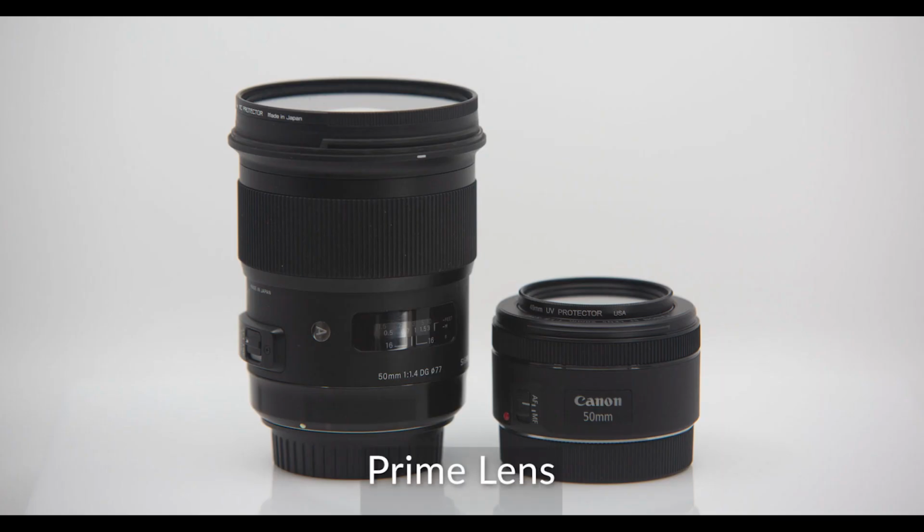Now, what's the difference between that and a prime lens? A prime lens cannot be zoomed in. It's set at whatever it is. So this is a 50 millimeter prime lens. That means that it can only be 50 millimeters. So this lens can zoom, this one can't.